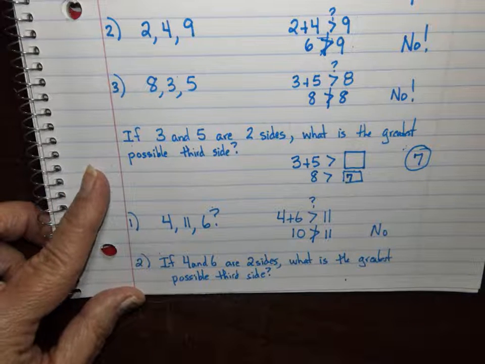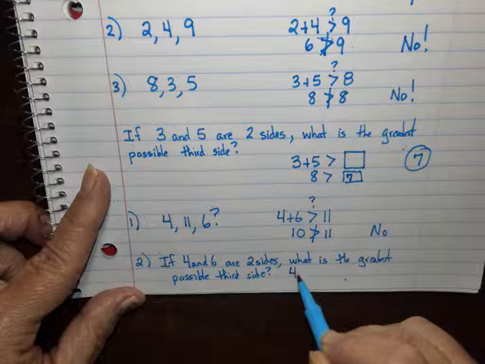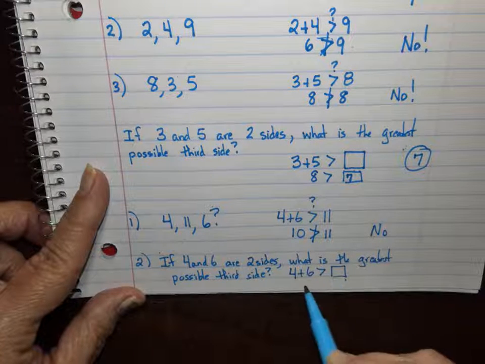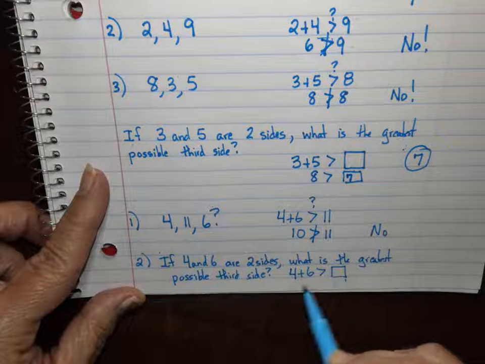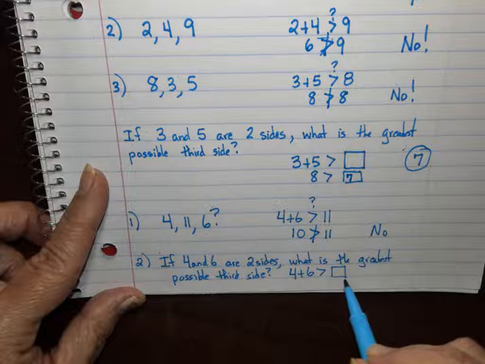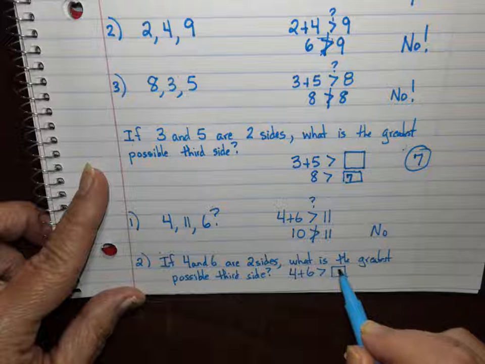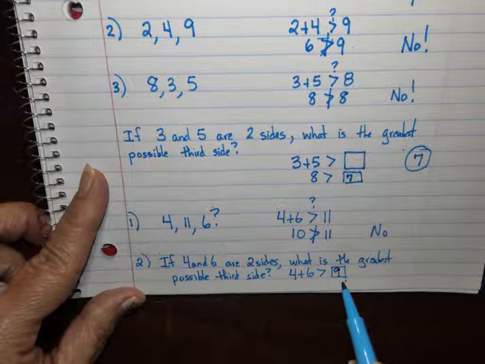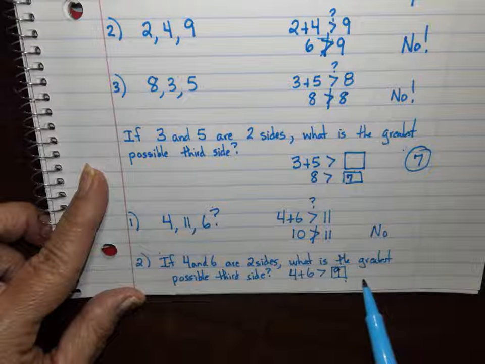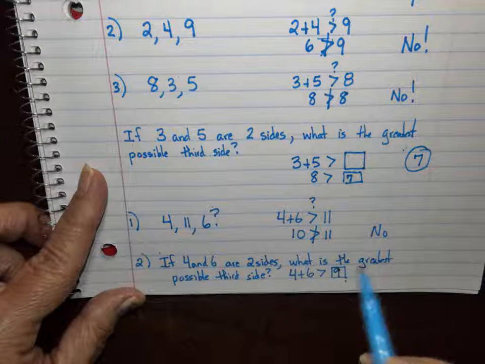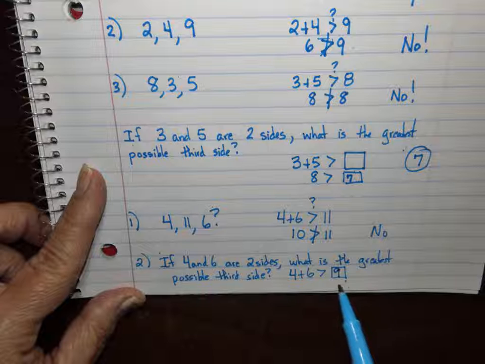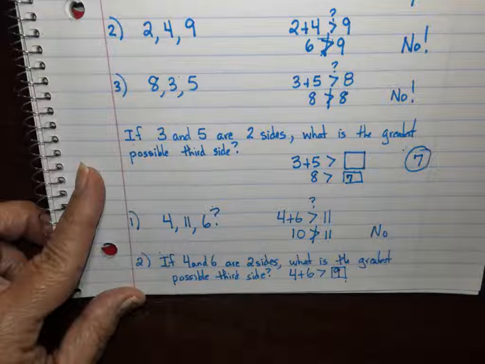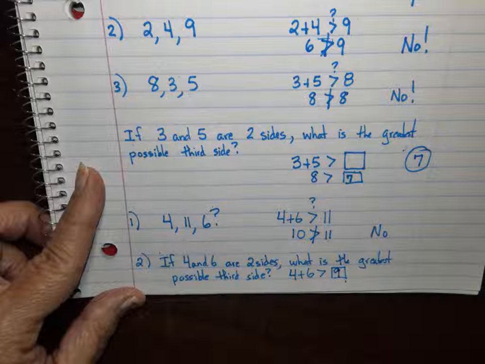9 is correct. Because 4 plus 6 is bigger than what? Can't be an 11. It can't be a 10 because 10 equals 10. So it would be a 9. It could also be 8, 7, 6, 5, 4, 3, 2, 1, but it wants the greatest. So the greatest thing it could be is 9. And that's how you do the triangle inequality theorem.